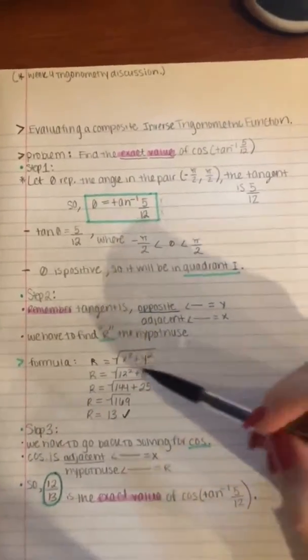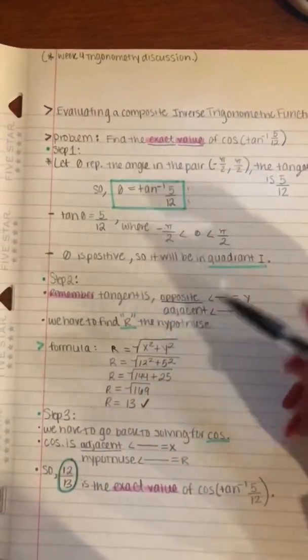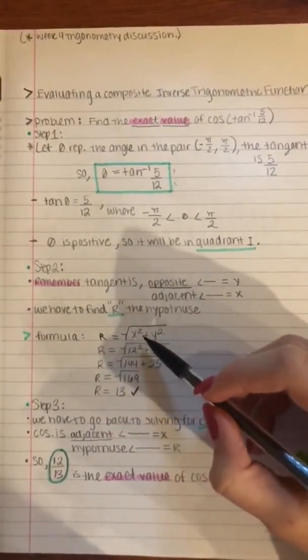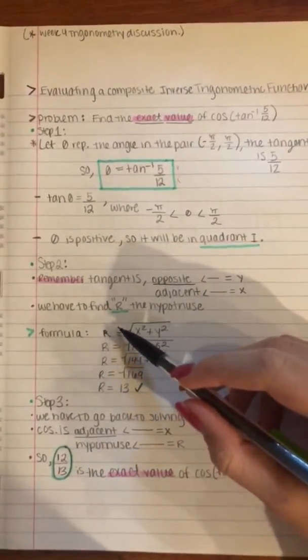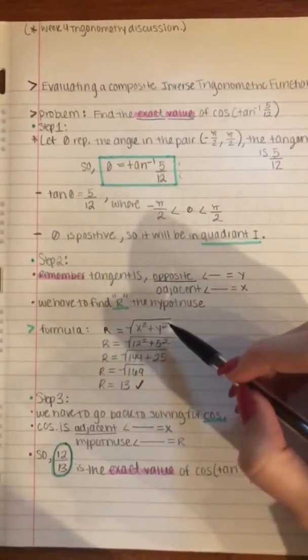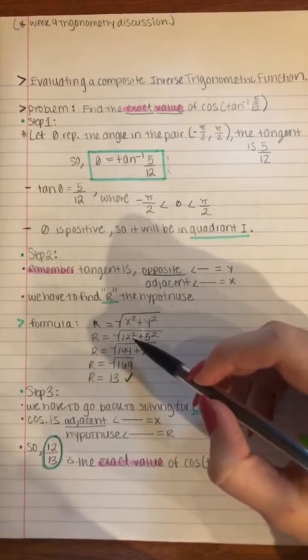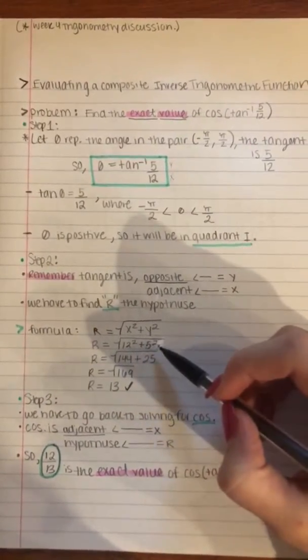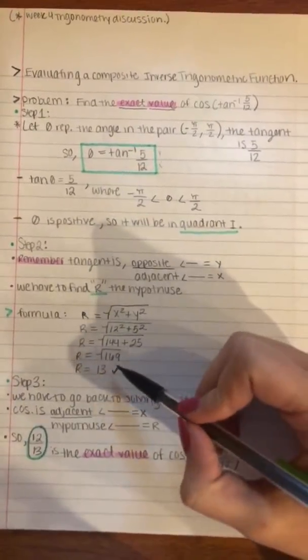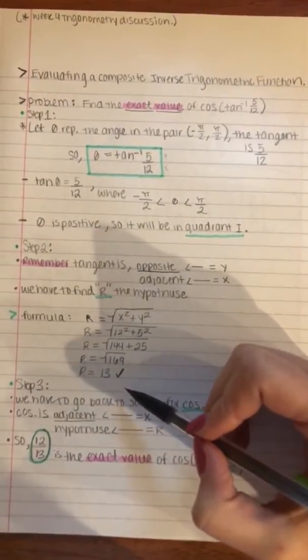And then we have those numbers already. We have 5/12, so we have to find r, the hypotenuse. The formula used for that is r equals the square root of x squared plus y squared. So x is 12 and y is 5, so you square both those. 144 plus 25, the square root of 169 is 13.